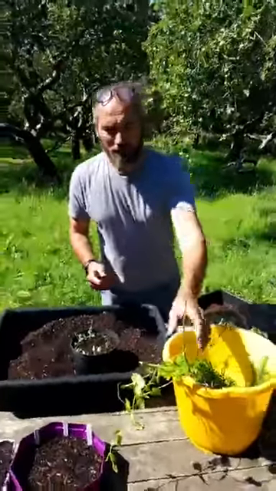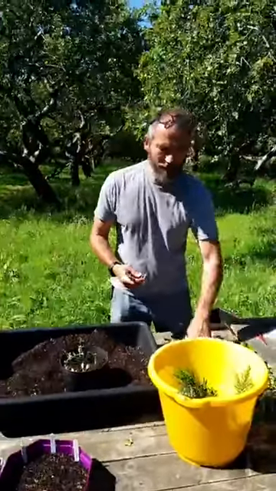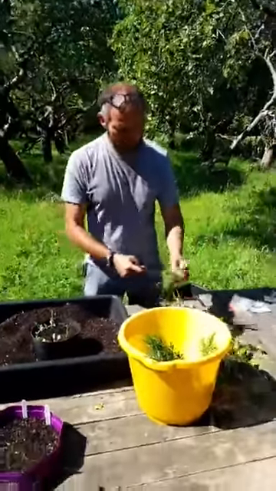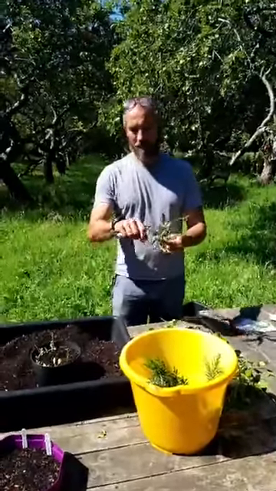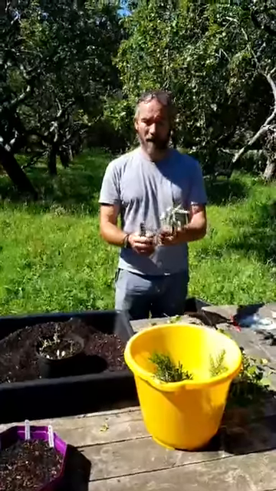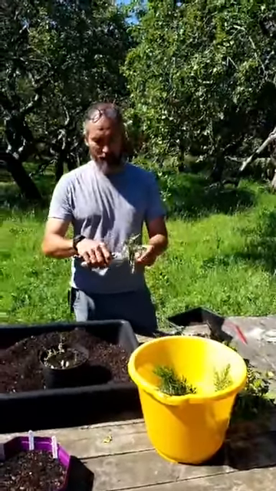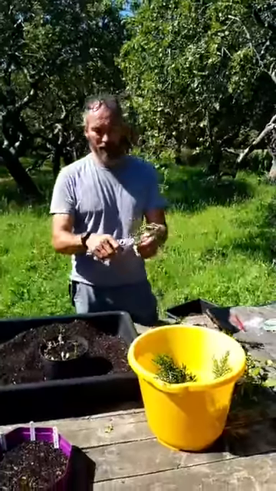Going back to the binomial naming system, the two Latin names that plants are given. The genus, so that's the generic name. So sage, its genus is Salvia, and its species name on this particular one is officinalis.